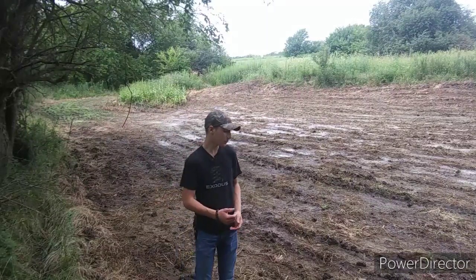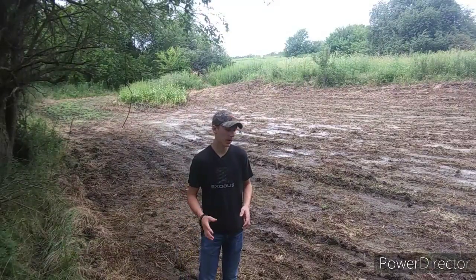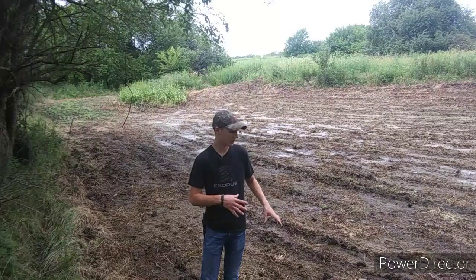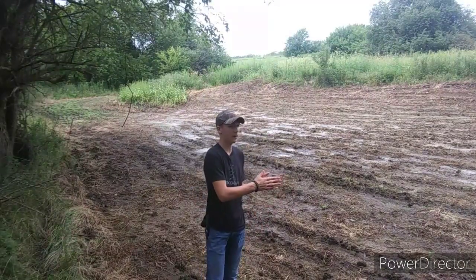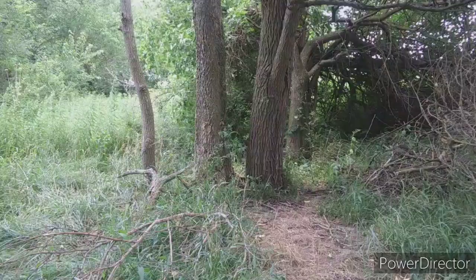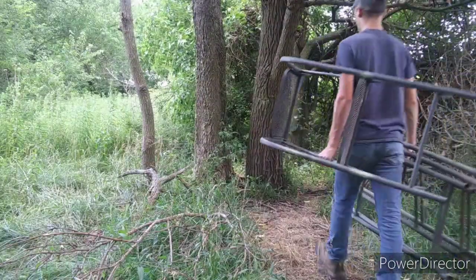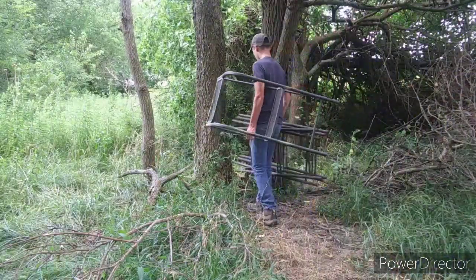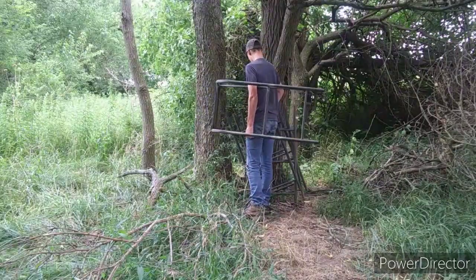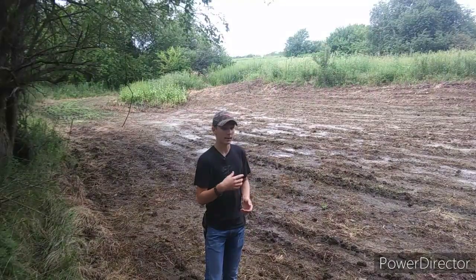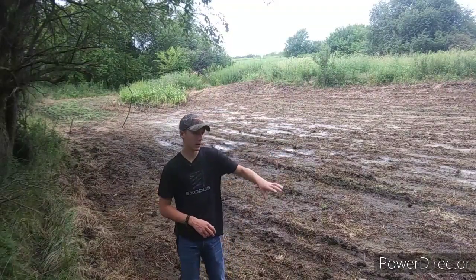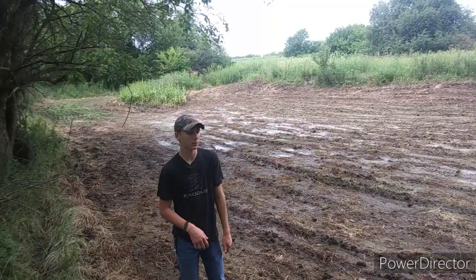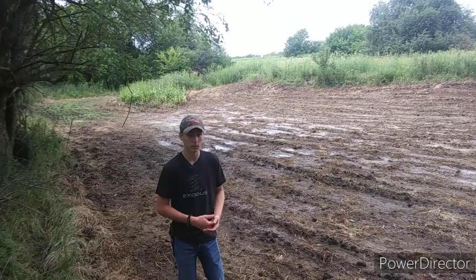So I hope that helps you if you're wondering how to hunt specific food plots. I'm always setting my tree stand on the outside edge. I'm never setting it right on top of the food plot. My tree stand's right here. It's pretty close to the food plot. I don't have any other tree to put it on, but I can still slip in here without any deer seeing me, and they can pass through right by at 20 yards, and they wouldn't even notice.